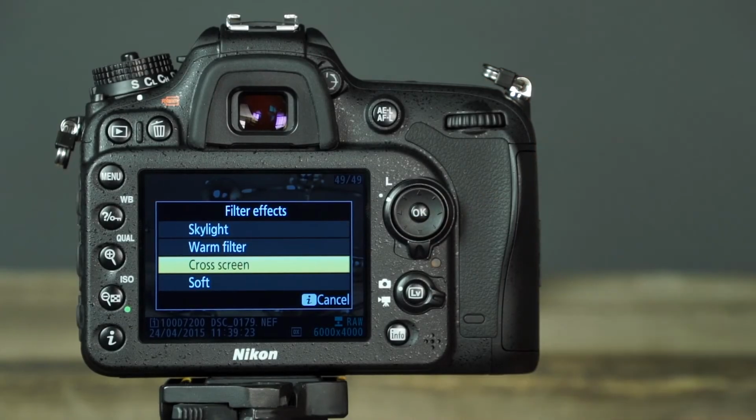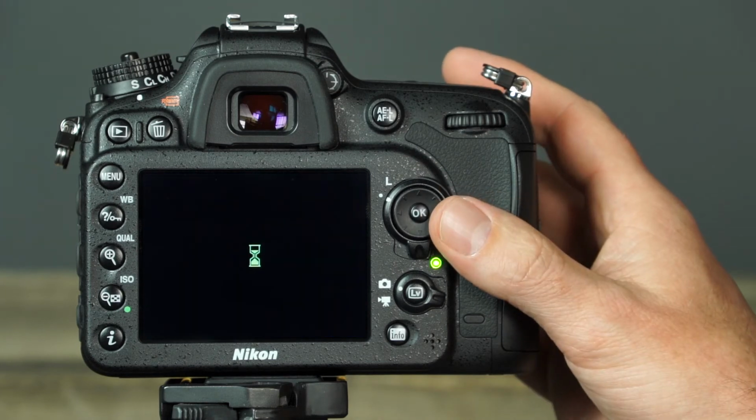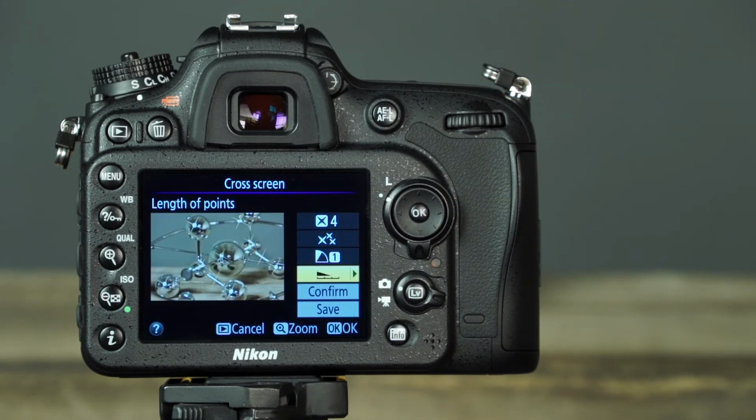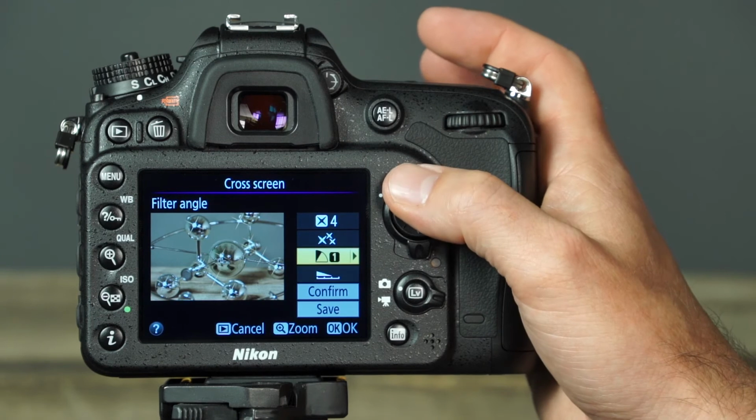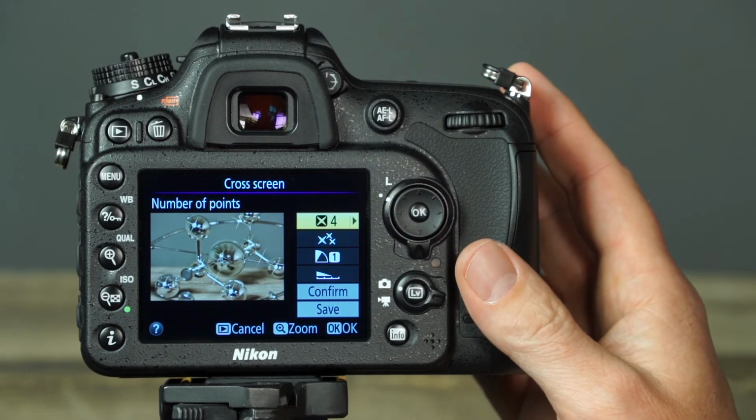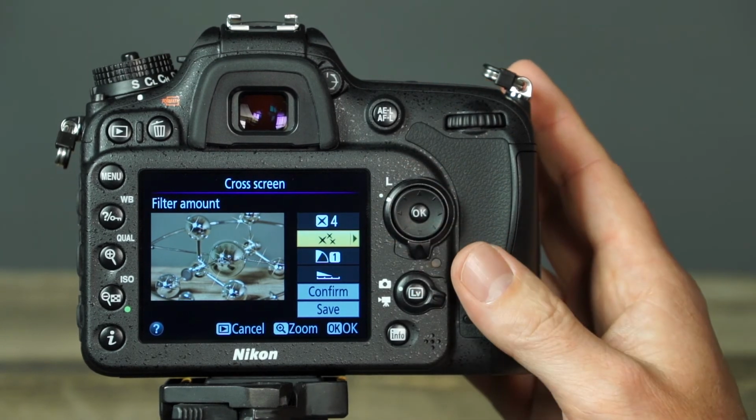The Cross Screen filter is a way to create starburst effects for the light sources in the image. There are several options with this filter. First, you can choose the number of points that you'd like the starburst to have. Then, you will choose the amount or brightness of the light sources that will be affected.